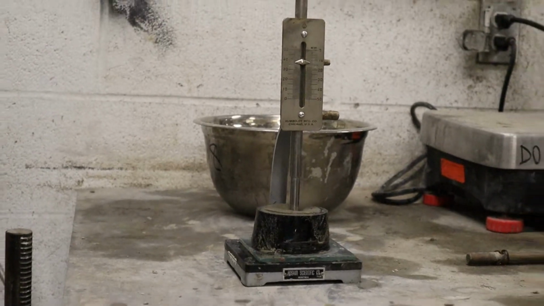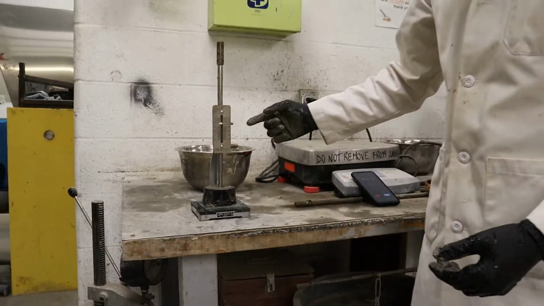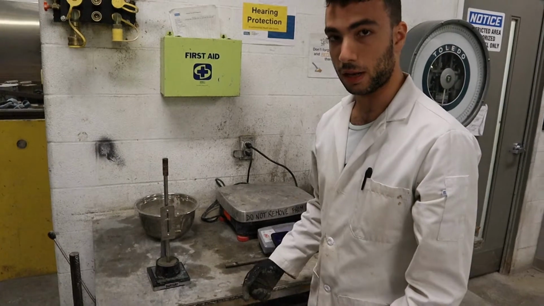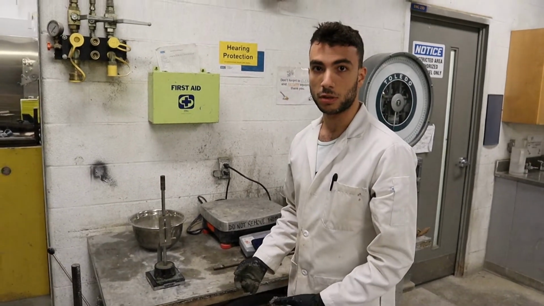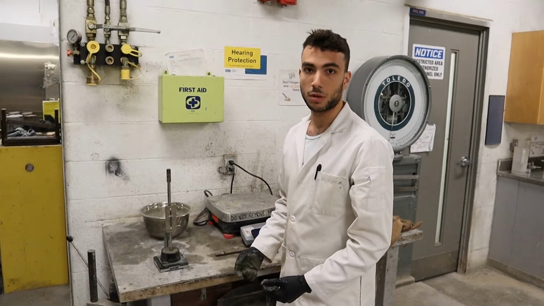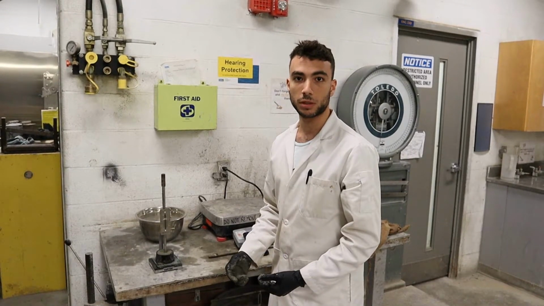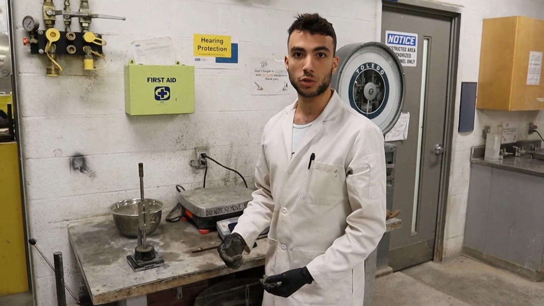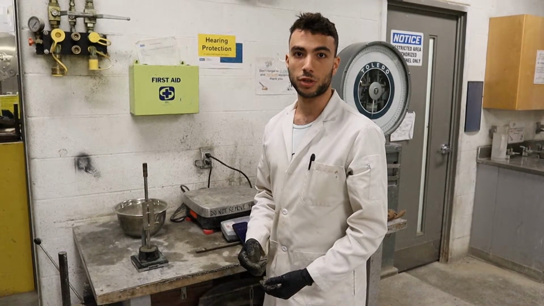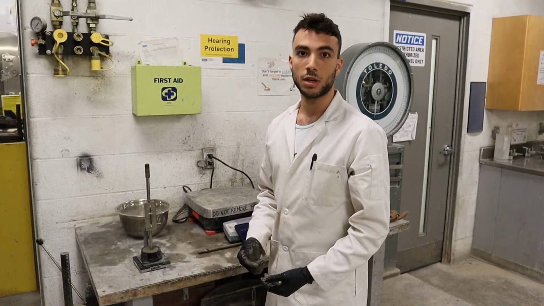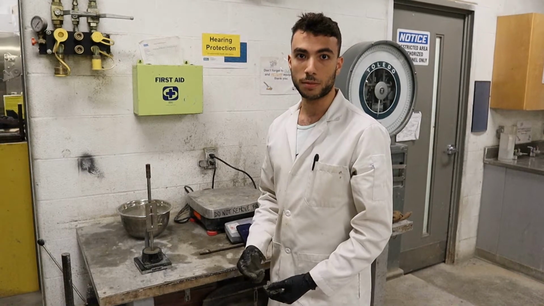So after 30 seconds, we're supposed to see our penetration, and a normal consistency would give us 10 millimeters. If the penetration is more than 10 millimeters, that means we need to use less water. And if our penetration is less than 10 millimeters, that means we need to use more water.